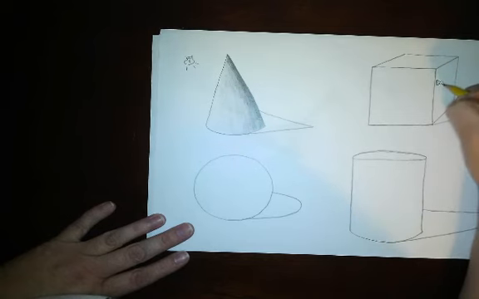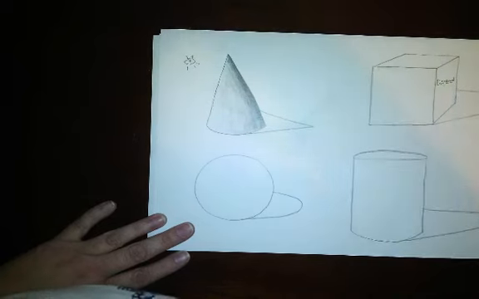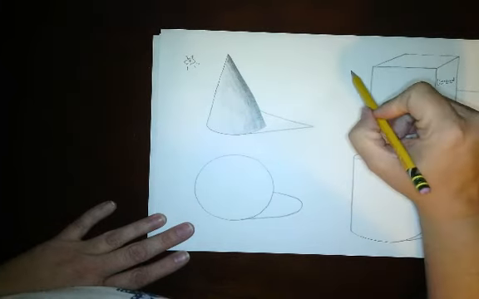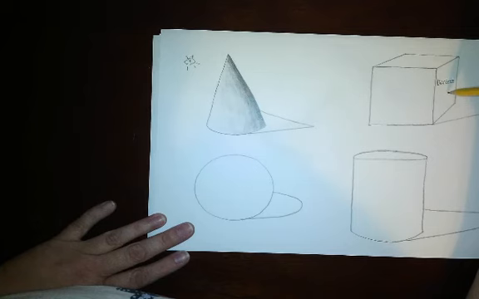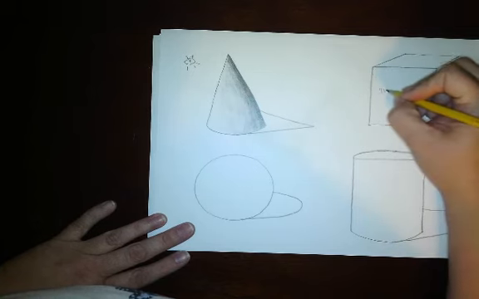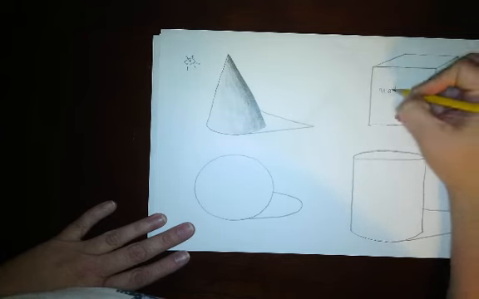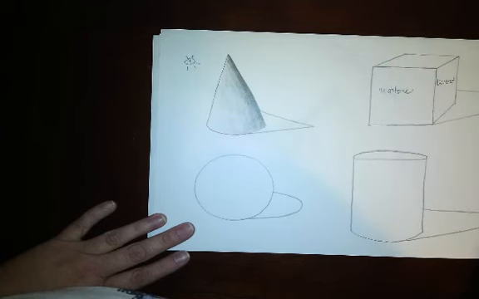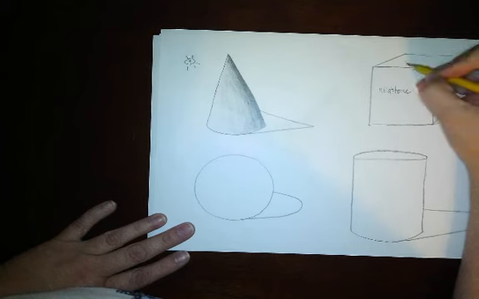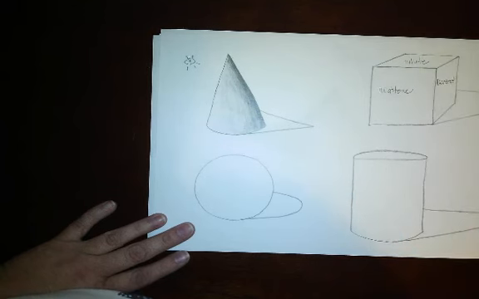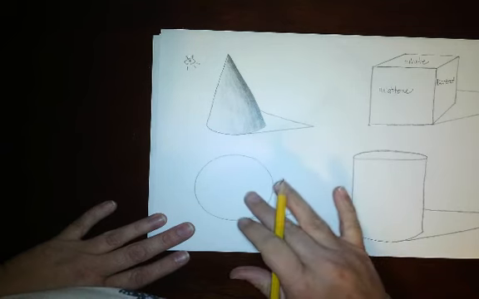The cube is going to be exactly like the pyramid, so we know that the light source is coming from this direction, so the darkest part is right here, so you're going to shade that the darkest. This is going to be the mid-tone. Okay, and this will be left white.